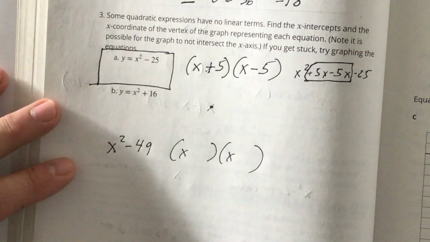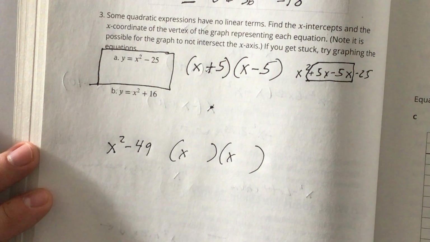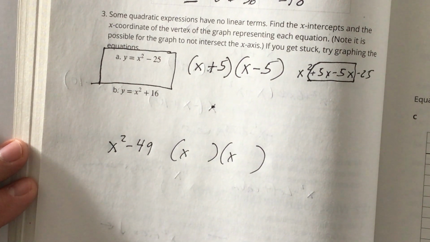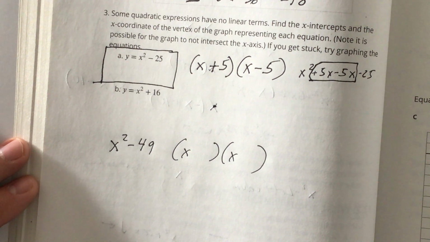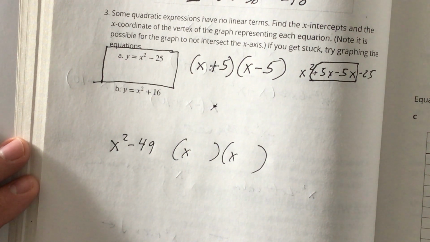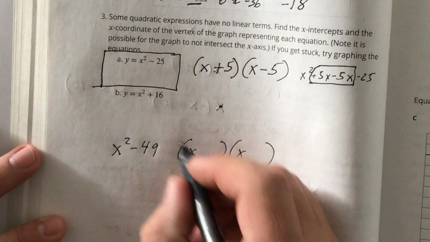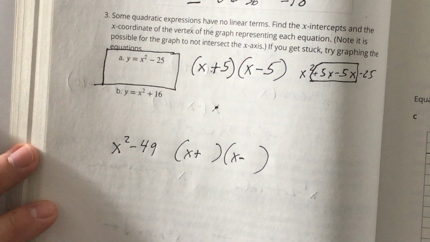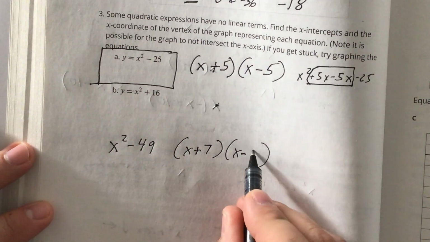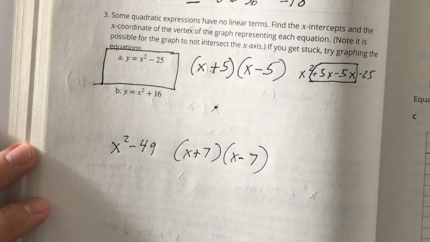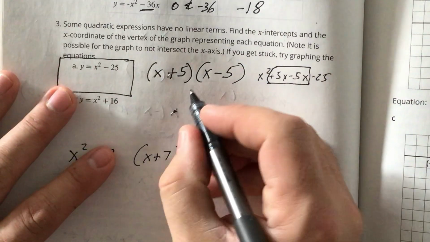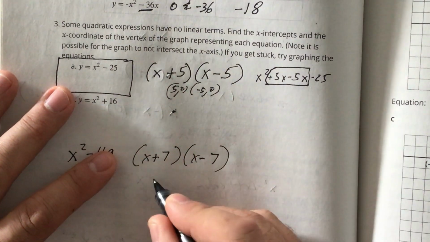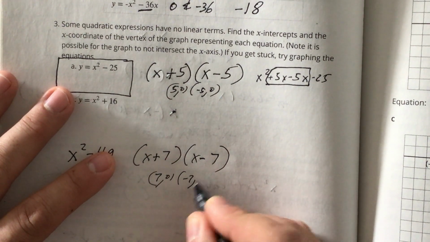Are they always going to have an equal thing? Like 7 times 7? Yes. Again, you're going to have one of each sign. That's the only way the middle term will cancel. 7, and it's going to be 7. It is asking me for the x-intercepts, so of course it would be 5, -5, 7, -7. Order doesn't matter.